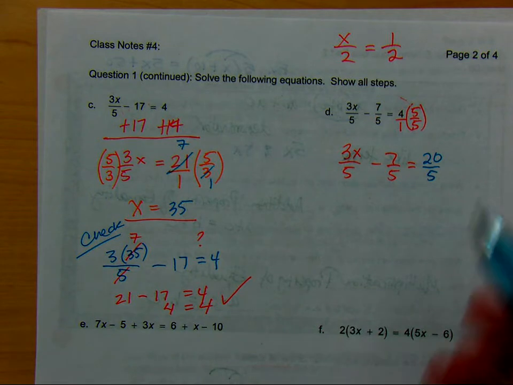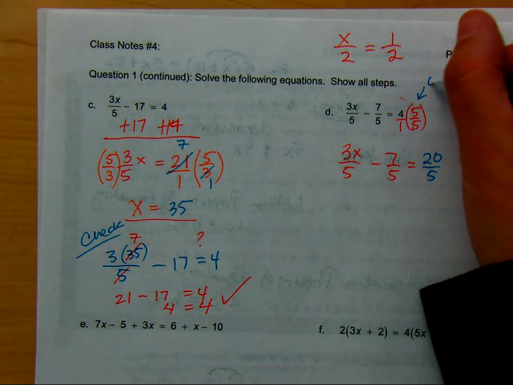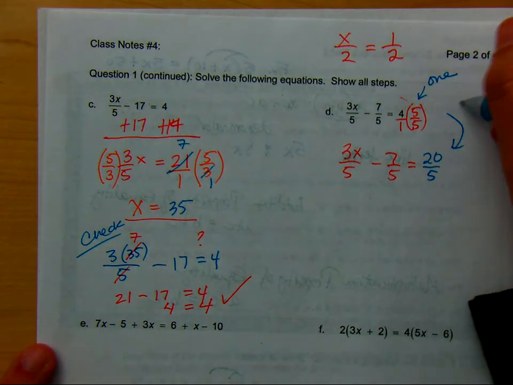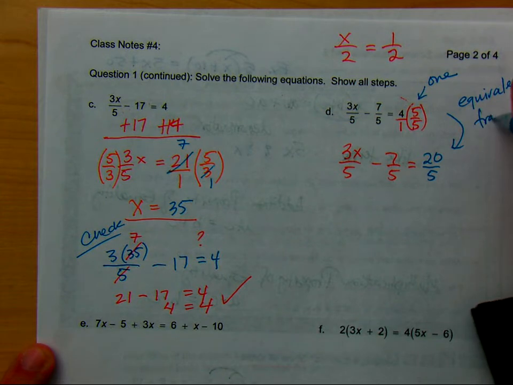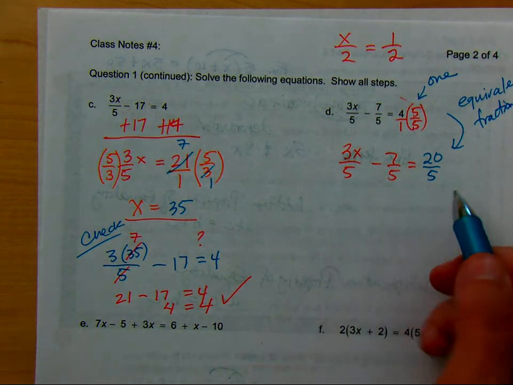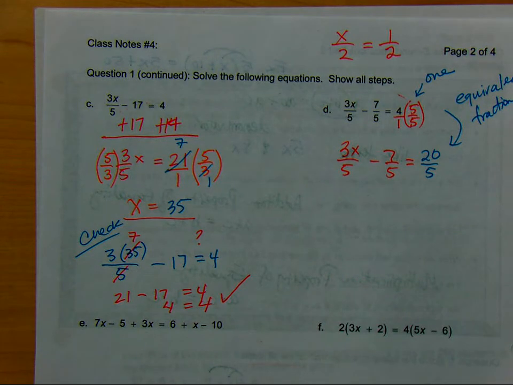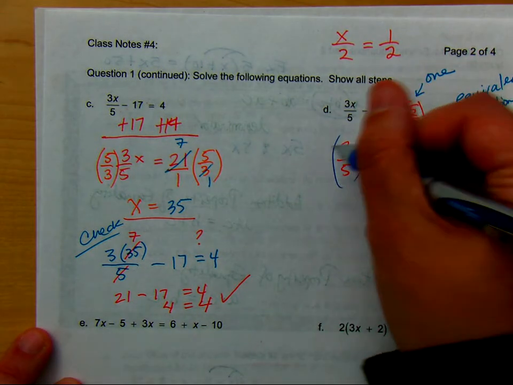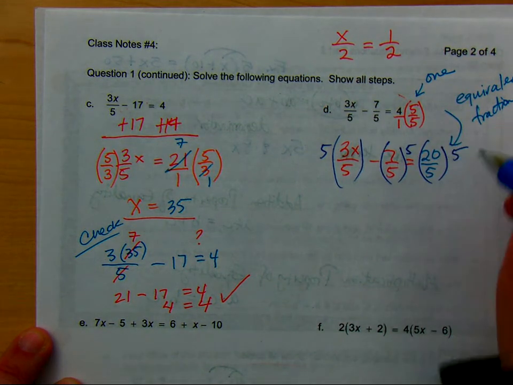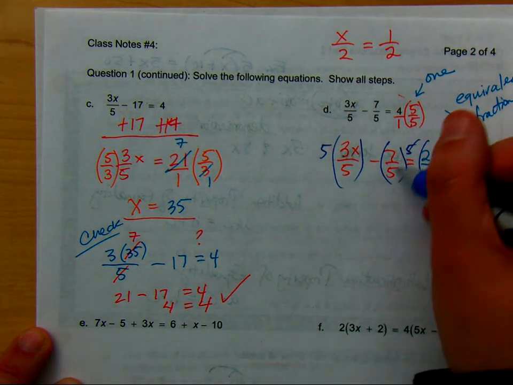So I'm not really multiplying by 5. 5 over 5 is the same thing as 1 whole. So what I'm doing is I'm making an equivalent fraction, and I'm doing this because if they all have the same denominator of 5, then essentially I can multiply both sides. I can multiply this by 5, this by 5, and this by 5. And look at that. The 5s, they cancel.